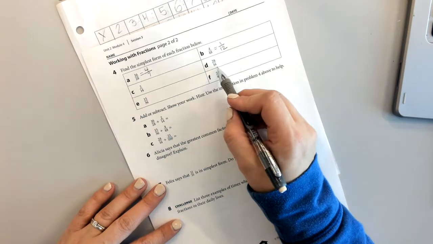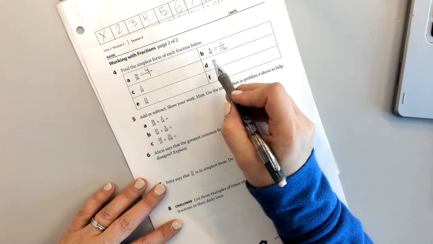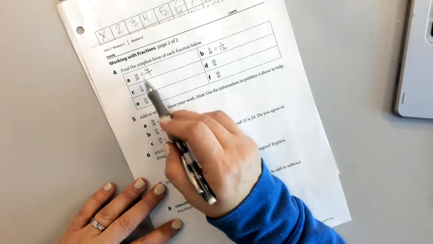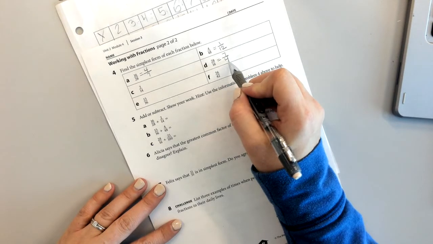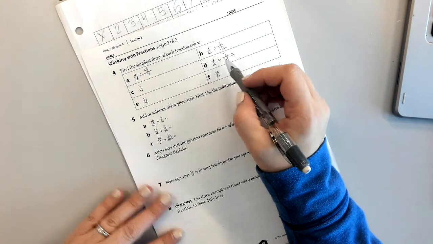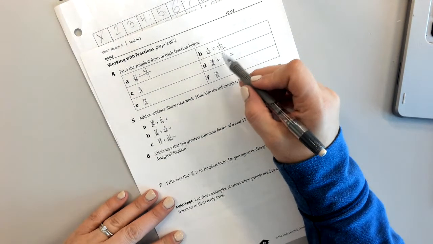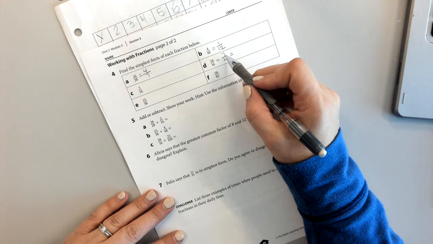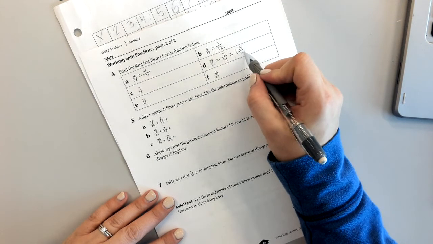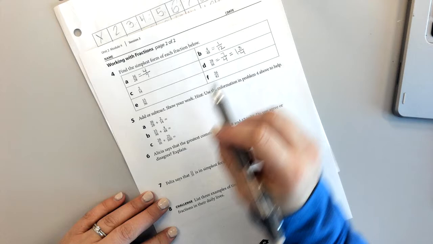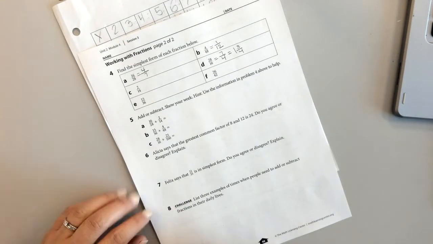I noticed on D right away, 28 and 16 are the same. So that equals 7/4, but I need to go a little bit farther to make it the simplest form because I don't want a bigger number on top. 4 goes into 7 one time with a remainder of 3, so 1 3/4. I'm going to let you finish these last 3 on your own.